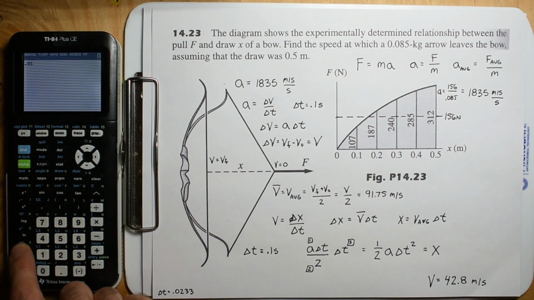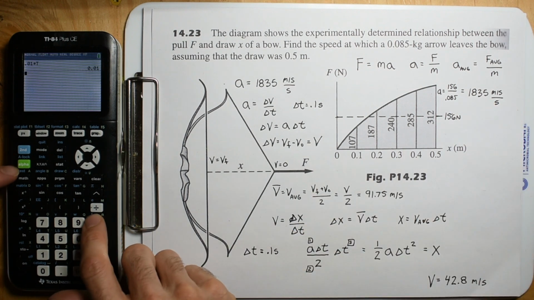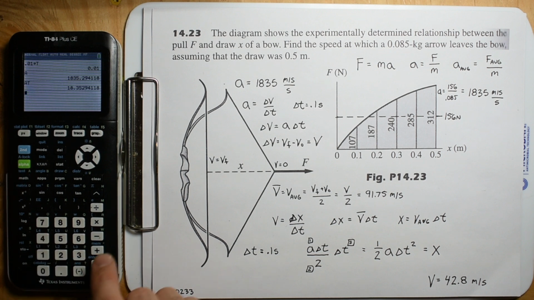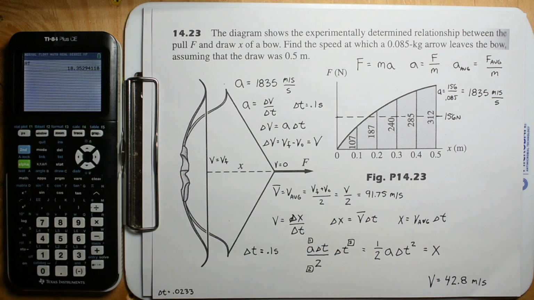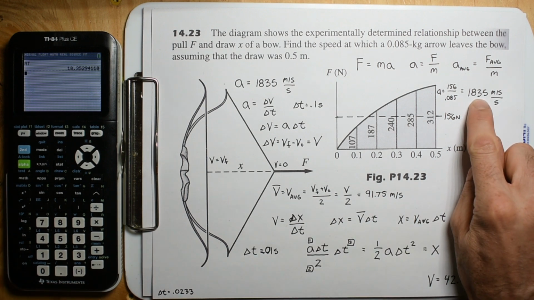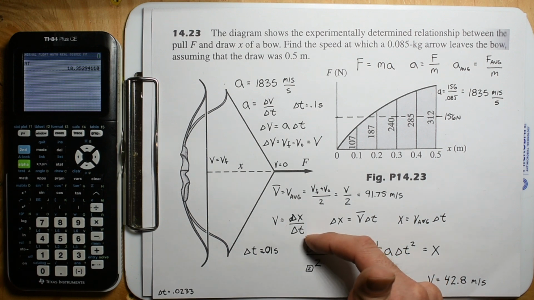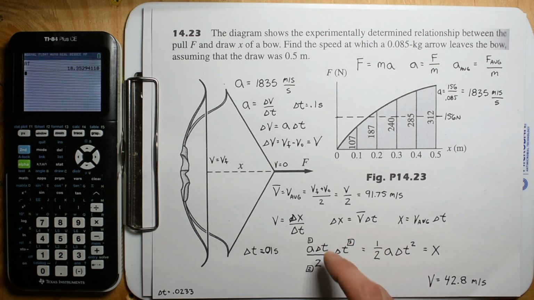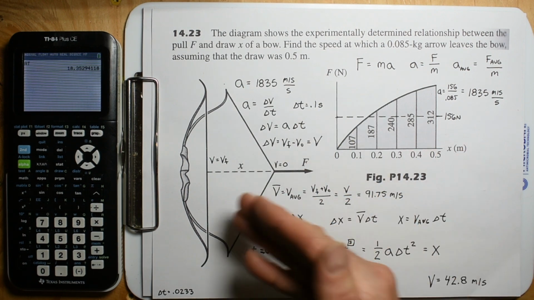So we're going to do 0.01 and store that as delta t. So we took this acceleration and we multiplied it by that change in time. With 0.01 seconds, we're going to get 18.35 meters per second for our change in velocity. All right, but what I wanted to do is kind of spell out the equation. So we took that acceleration, and then we took it times a time, you know what I mean? And that gives us our change in velocity. We already started with 0, so that change in velocity is our final velocity.